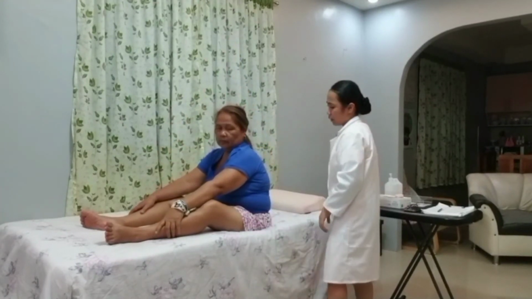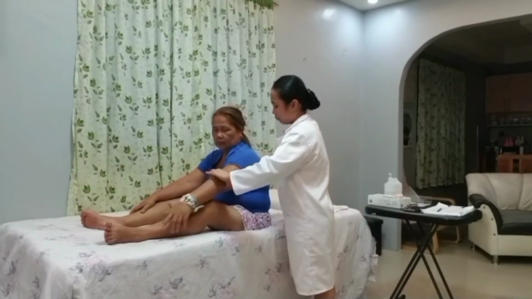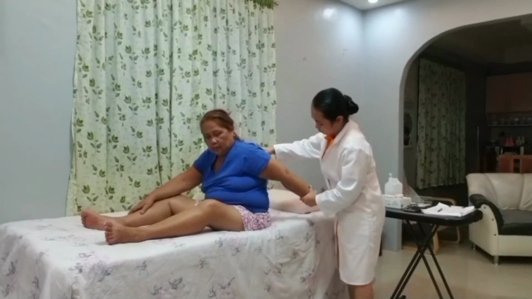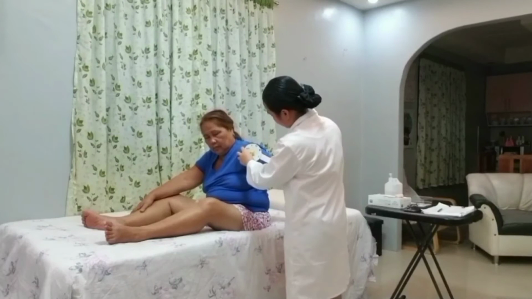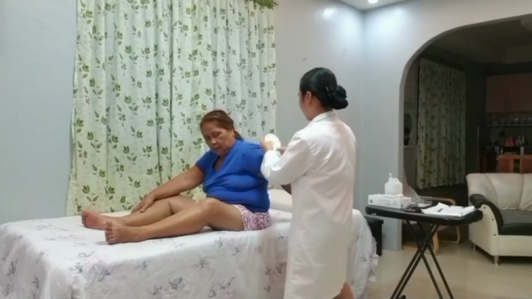So now we will try the extension naman po. So your arm will go backwards naman po. Okay, so I will measure naman. So it is 60 degrees. Okay, thank you.